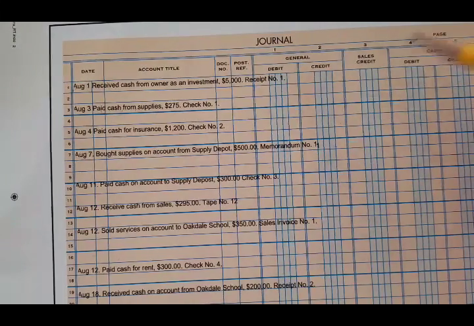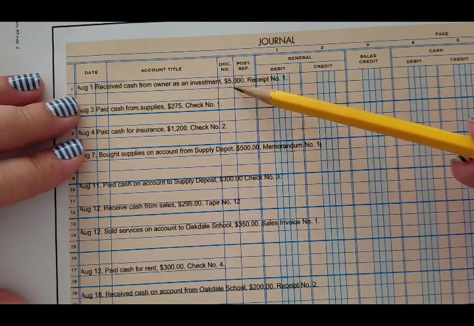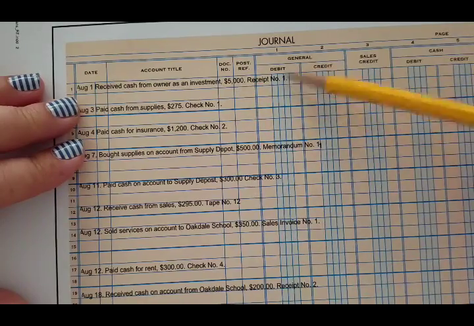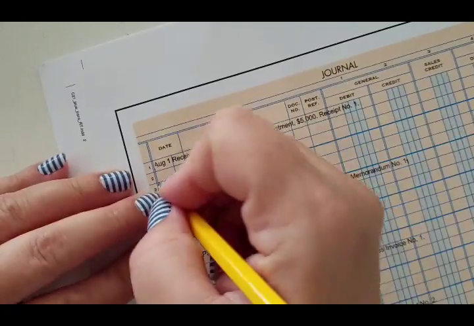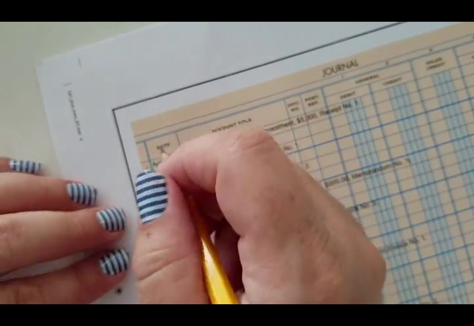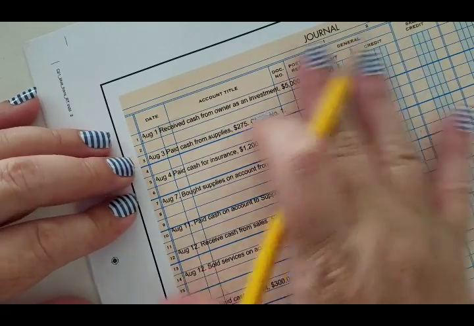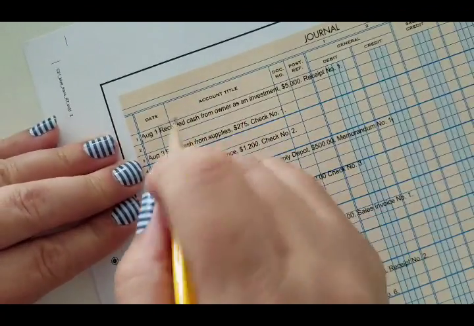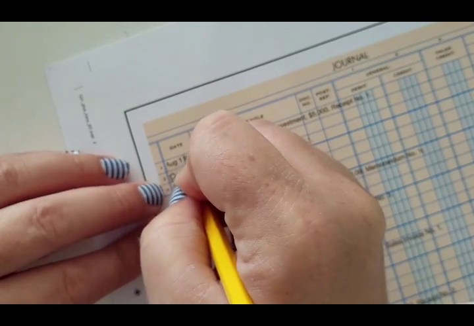And this one's going to be, on August the 1st, we received cash from the owner as an investment of $5,000. It was receipt number 1. So the first thing I said we're going to do is record the date. Because this is the first, you have a journal. Every time a month starts, you start with a new journal page. So this is the first of the month. So I'm going to record August the 1st.